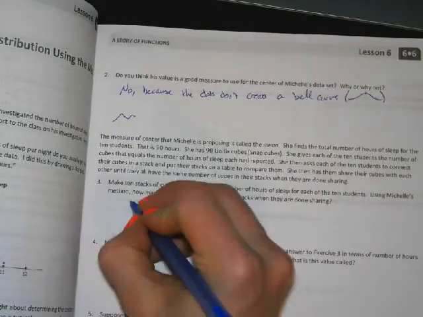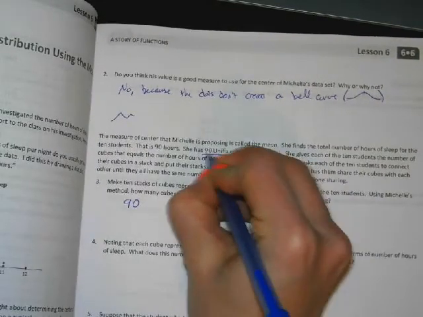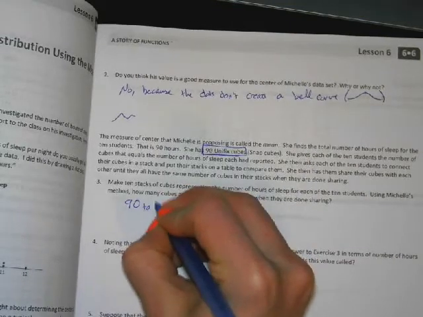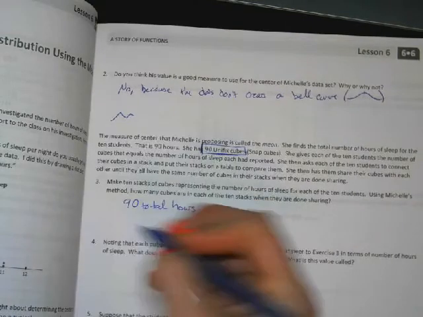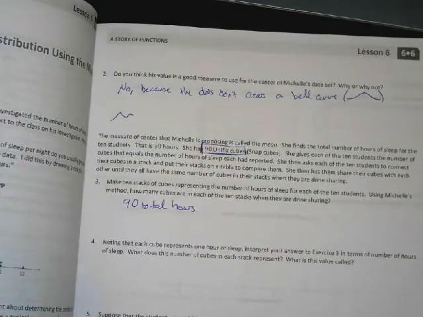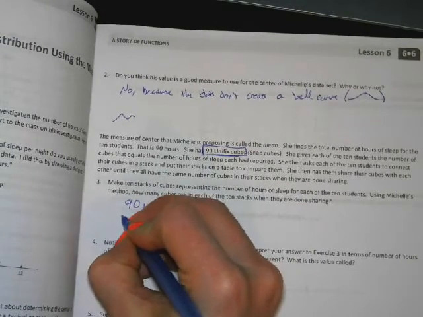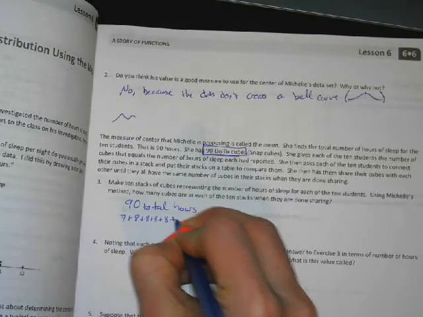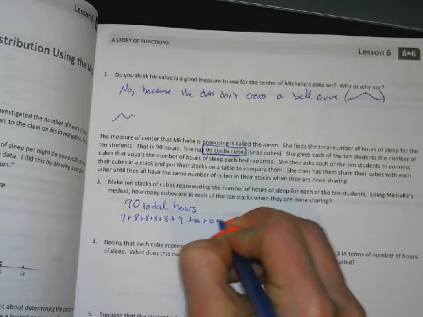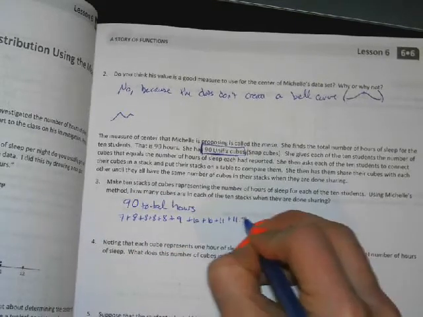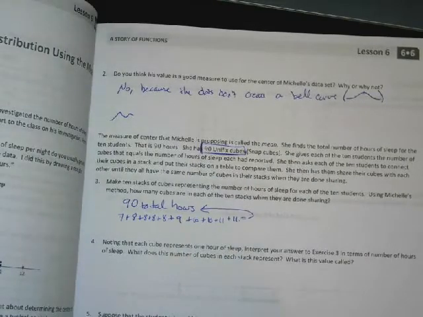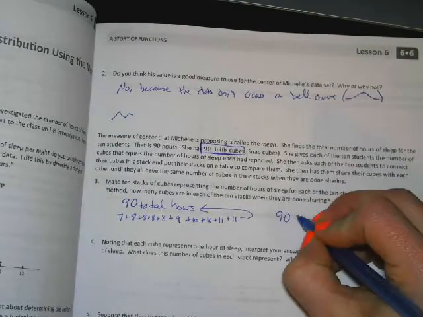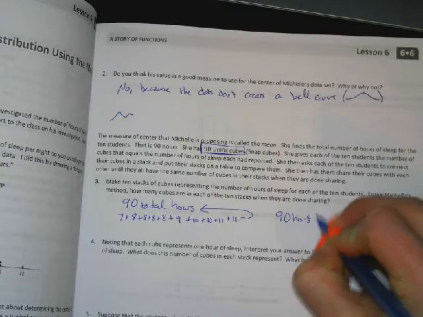So she had 90 cubes, because that was the total number of hours. And that would have been all the numbers added up from the previous page. So that would have been a 7 plus 8 and so on, 90 total hours. So we added all the numbers from the previous page together. And then what she took was, she had 90 cubes for the 90 hours and divided it by 10 students.